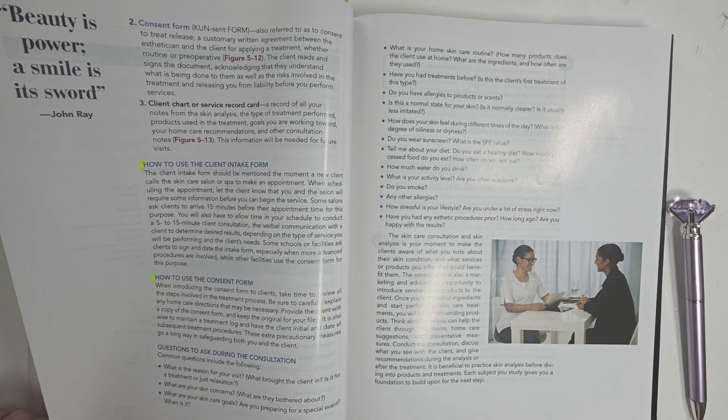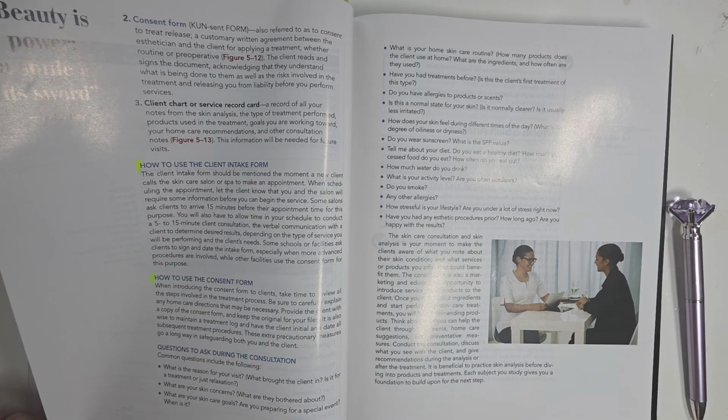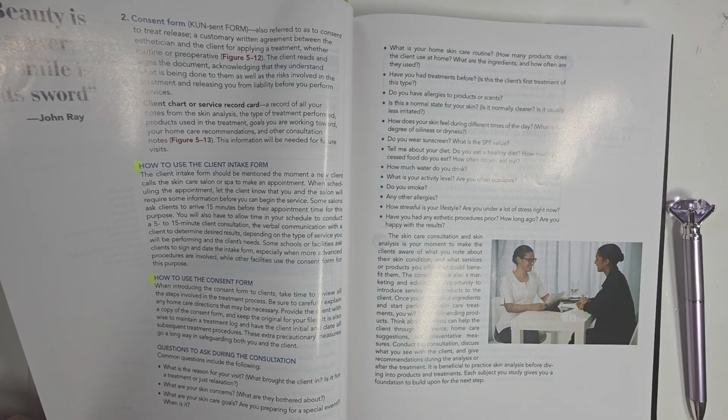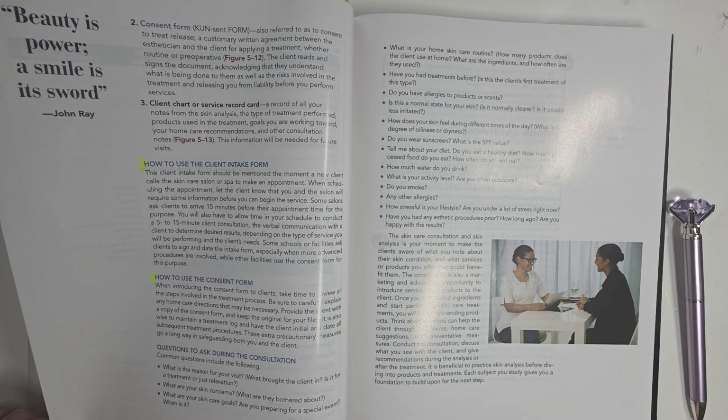Questions to ask during the consultation. Common questions include the following. What is the reason for your visit? What brought the client in? Is it for a treatment or just relaxation? What are your skin concerns? What are they bothered about? What are your skincare goals? Are you preparing for a special event?